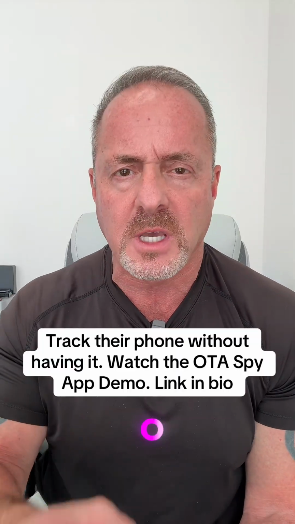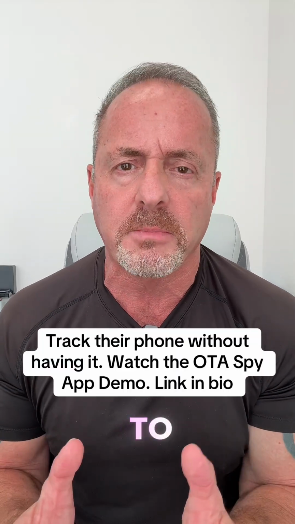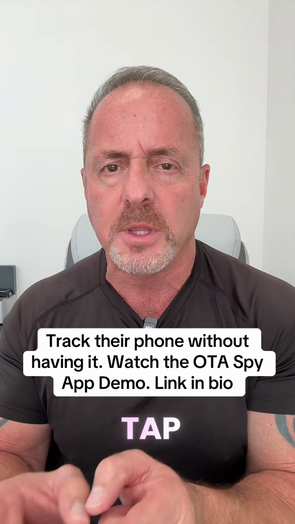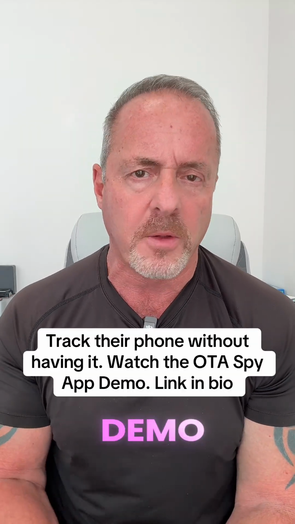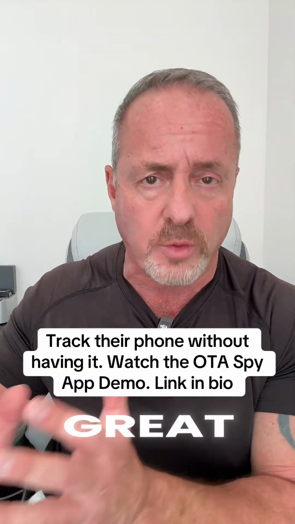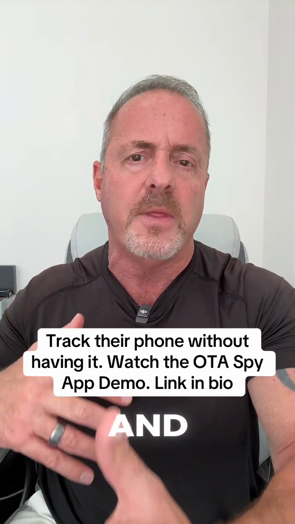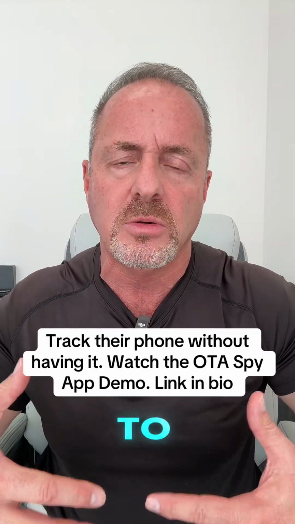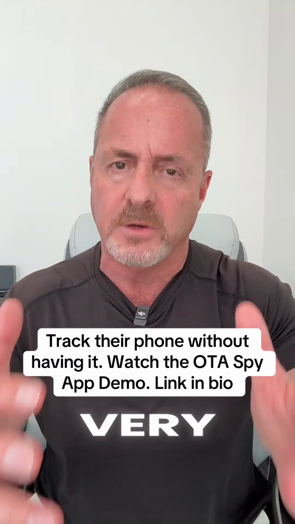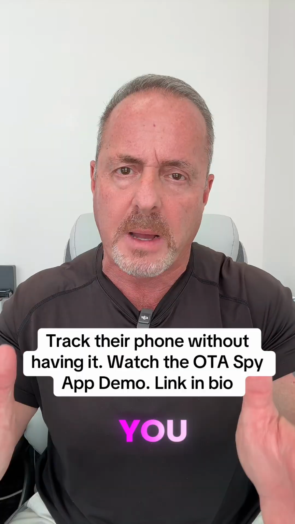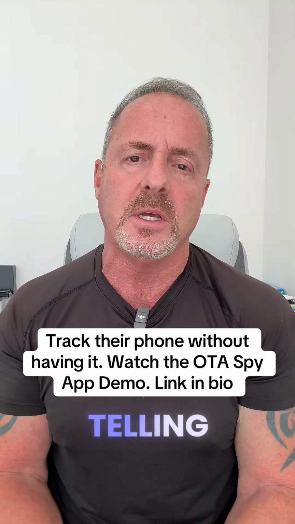Now, there's an OTA spy app demo you can take a look at. Just go to the bio, tap on that link in the bio, and then tap on the button that says OTA spy app demo. You get to see one of these things in action. A great example of how one of these apps works. You'll see the remote connection being established, and then you're going to see data being accumulated to that phone. It really is kind of cool, very simple, very fast, very easy. I know you probably don't believe it, but check it out anyway. I'm telling you, it'll work.